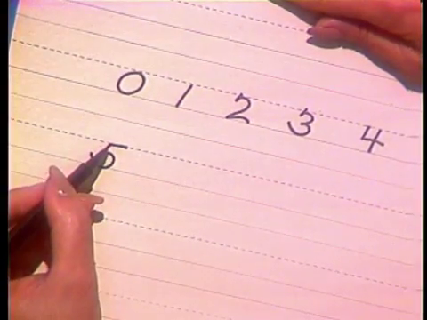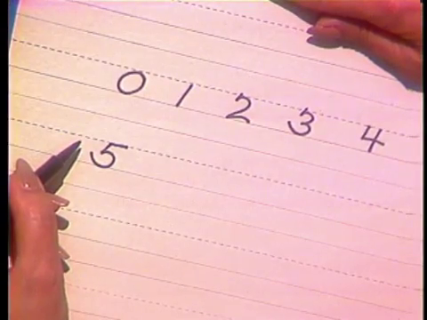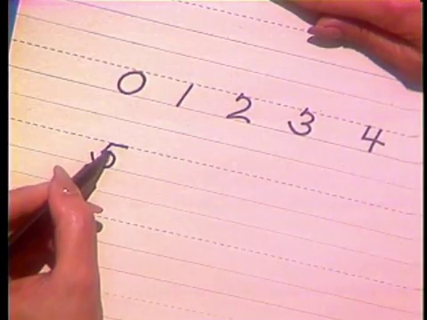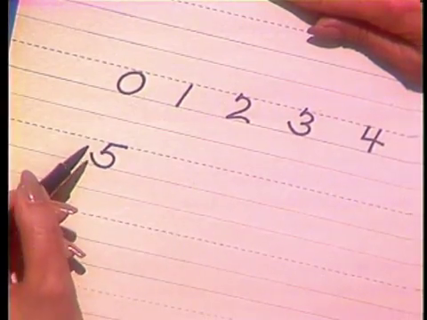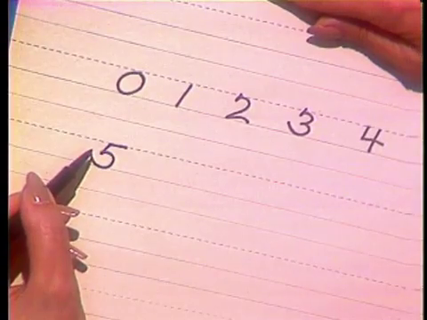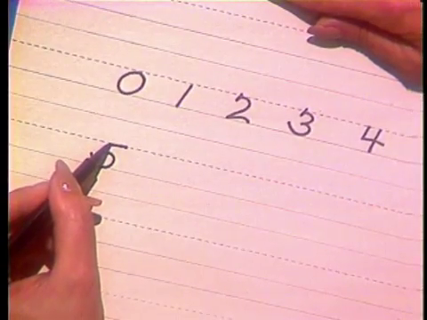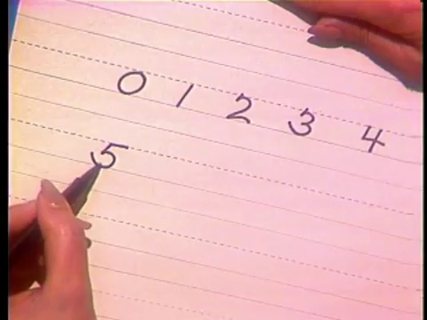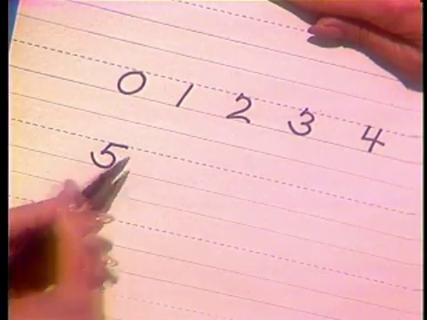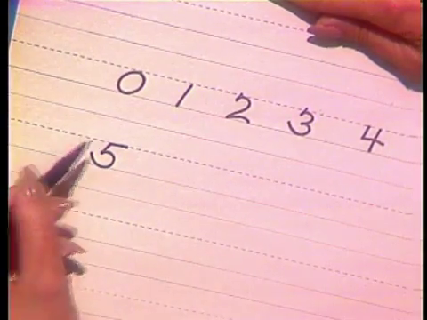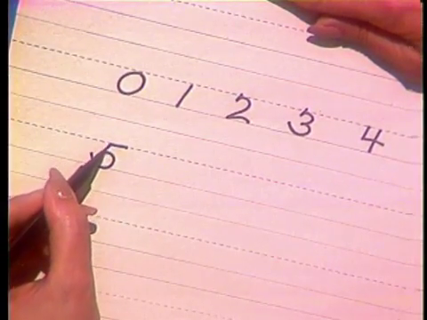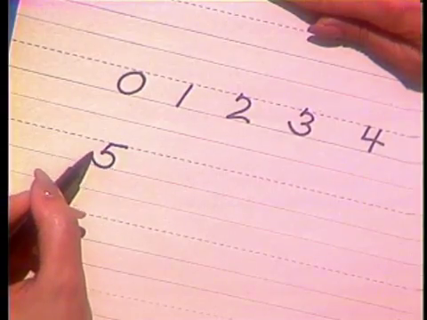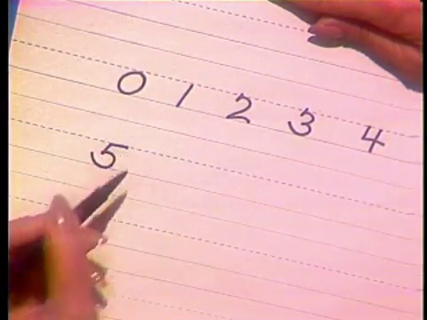Hold your pencil in the air and I would like for you to trace the 5. Ready? Begin. 1, 2, 3. Put your pencil at the midline and I'll count for you as you make the 5. Ready? Begin. 1, 2, 3. Let's make one more. Put your pencil at the midline. Ready? Write. 1, 2, 3.